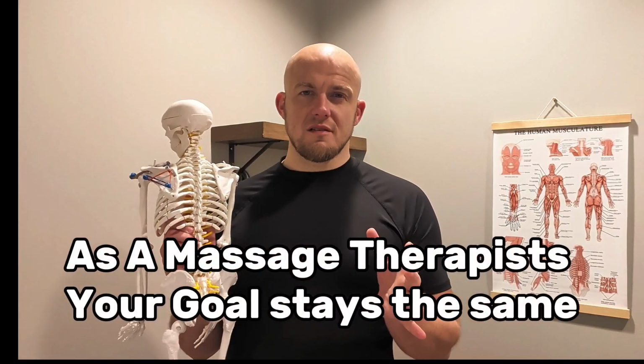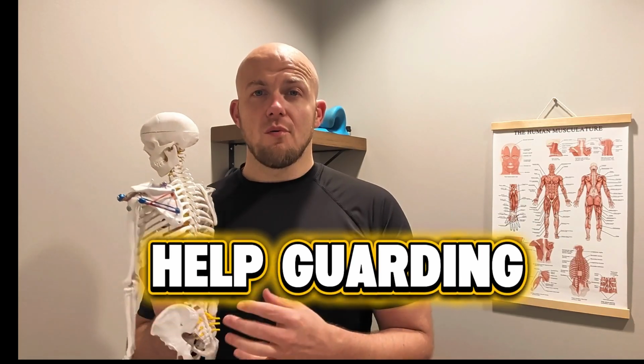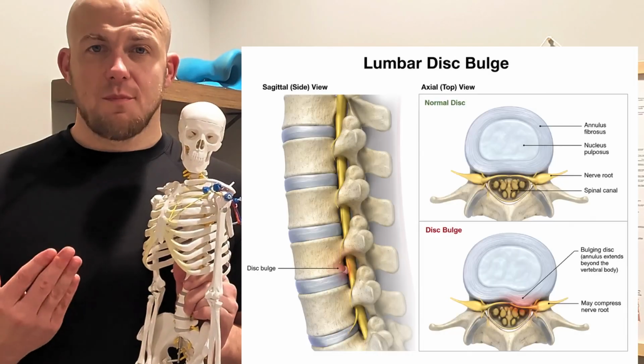If a client walks in, no matter what the spinal issue is in general, your goal is similar: help muscle guarding, improve movement confidence, normalize movement, improve body awareness, know when referral to something outside of your scope is appropriate, and notice if anything seems to be missing. Make sure you never say you're pushing a disc back in place, because we can't. Nor should we say it's our job to provide structural correction. It's more about improving function. Let's start with a disc bulge.